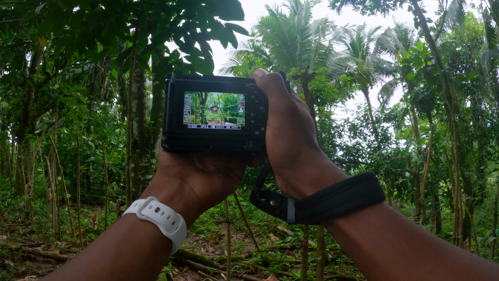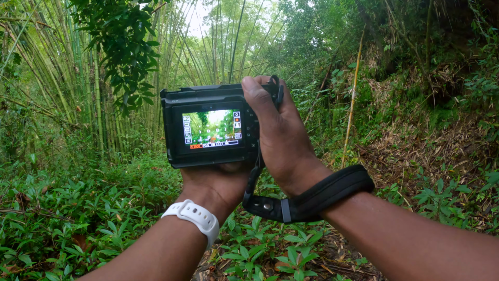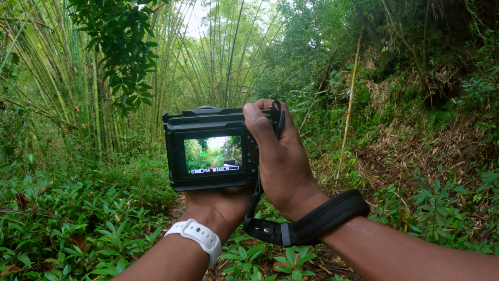Alright guys, so I reached a section right here. Let's see if I can capture some more shots of this beautiful landscape right here. Okay, nice photo, landscape, nice.